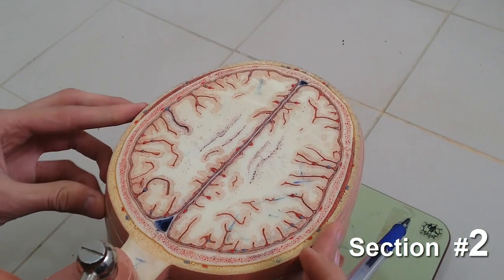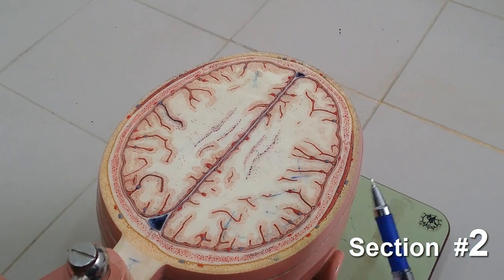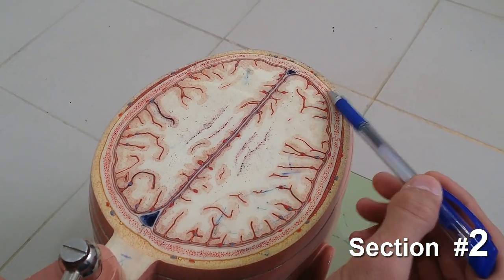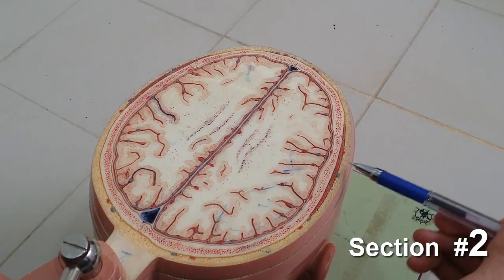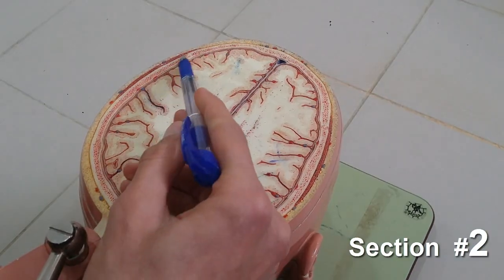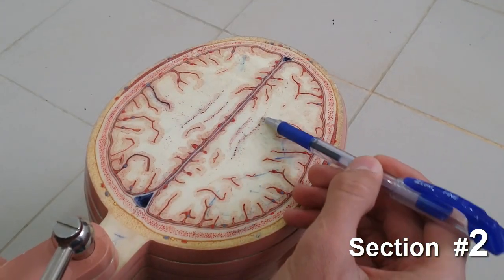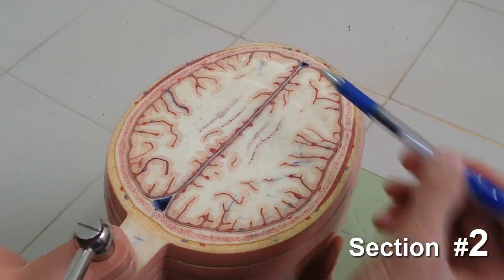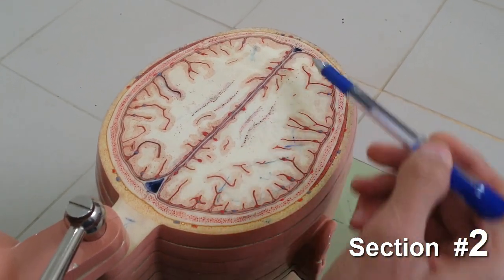Section 2, some features are again repeated: the gray matter, the white matter, the skull, the fat. Here we see the temporalis muscle. And now we see the beginning of the corona radiata. This is the corona radiata. And again the superior sagittal sinus.